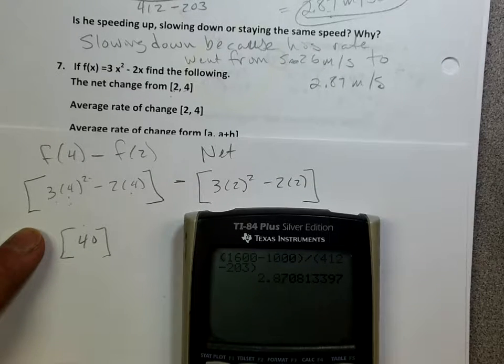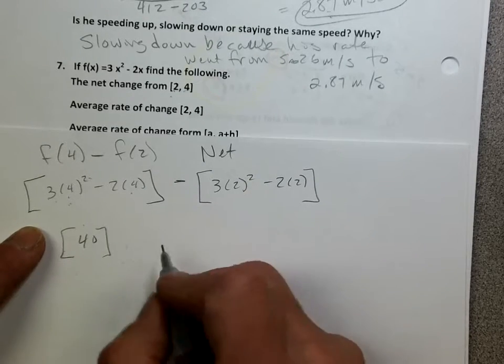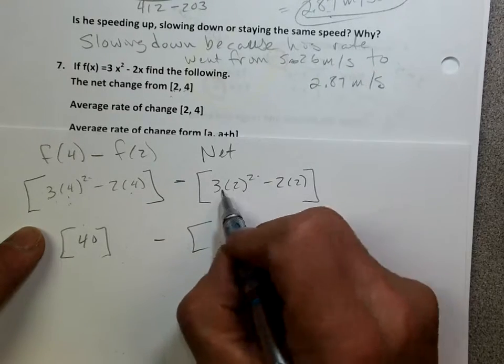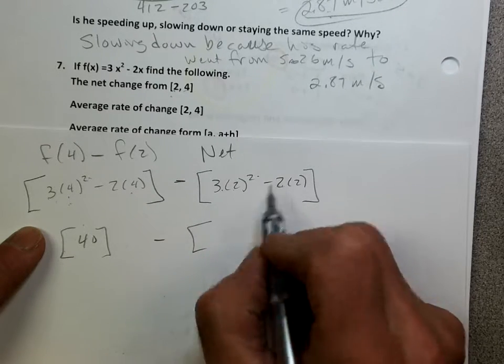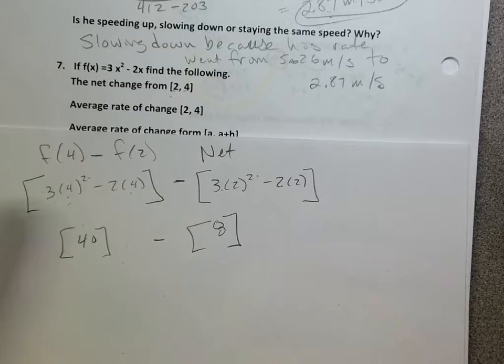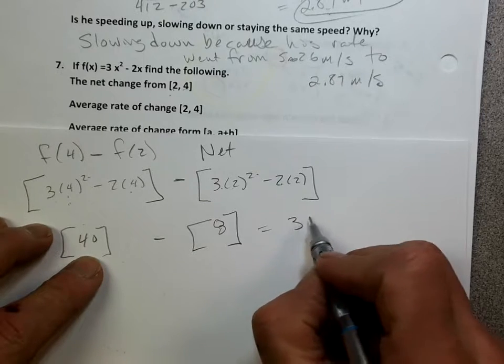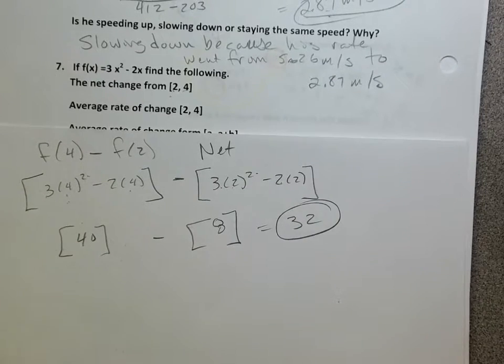All right, we can go, what is 3 times 4 squared minus 2 times 4, and I got 40, okay? Minus, let's see, that's going to be 4, 12. 12 minus 4 should be 8. Okay, and again, if you're not sure, just use your calculator to get those numbers, okay? And then 40 minus 8 is 32. Okay, that's my net.